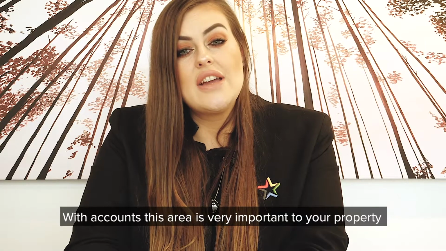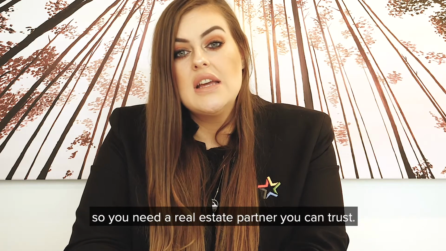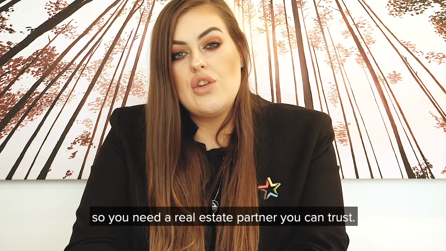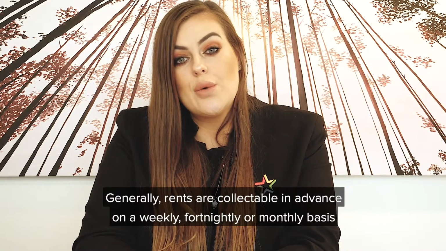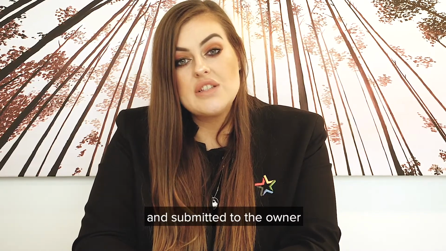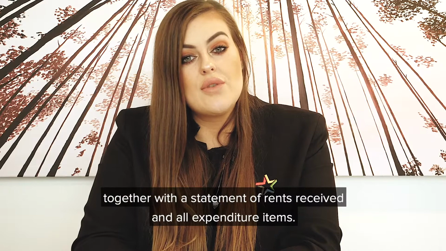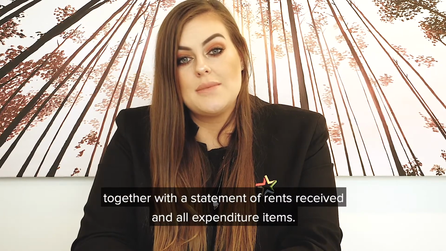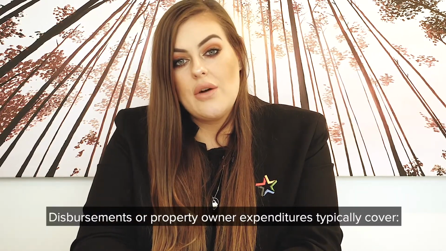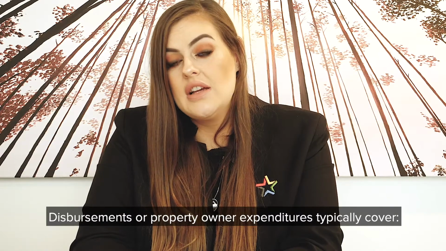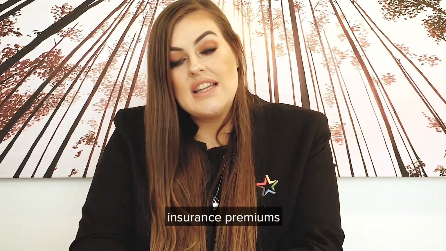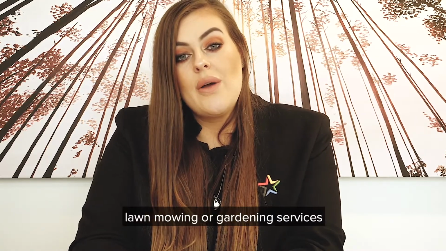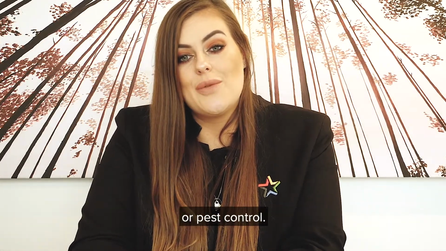With accounts, this area is very important to your property, so you need a real estate partner that you can trust. Generally, rents are collectible in advance on a weekly, fortnightly, or monthly basis and submitted to the owner, together with a statement of rents received and all expenditure items. Disbursements or property owner expenditures will typically cover your levies, rates and taxes, maintenance and repairs, insurance premiums, lawn mowing or gardening services, or pest control.